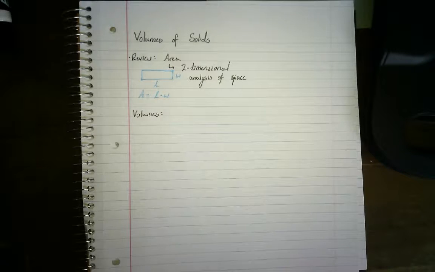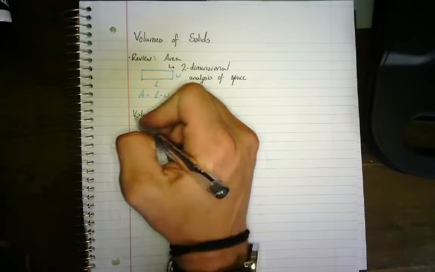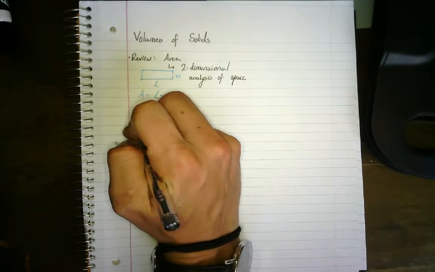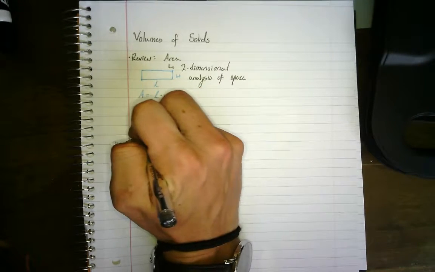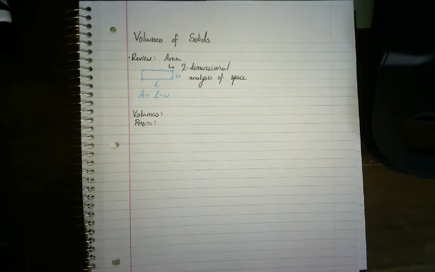So we have many different ones. I'm going to look through each of them with you so we can get an idea of where these concepts come from. The first one we have is a prism. And that's general. It can be a cube, it can be a rectangular prism, it could even be a triangular prism if we wanted.